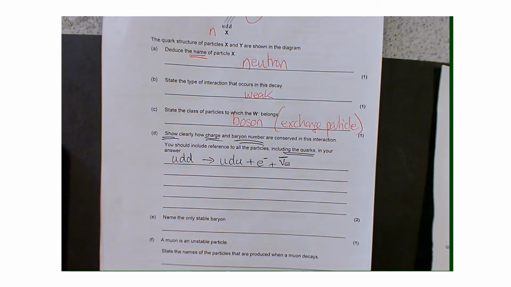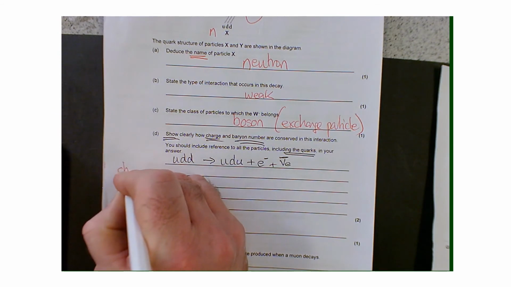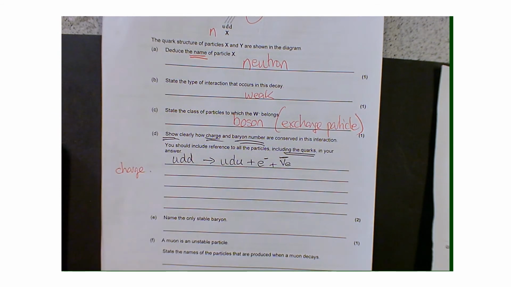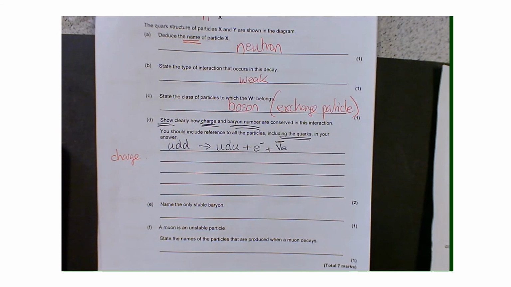Okay, so I'm going to look at charge. It says including the quarks, so I need to show the charge of what in this question? What does the examiner want me to show them? So when I say the question, show the charge of all the particles including the quarks.